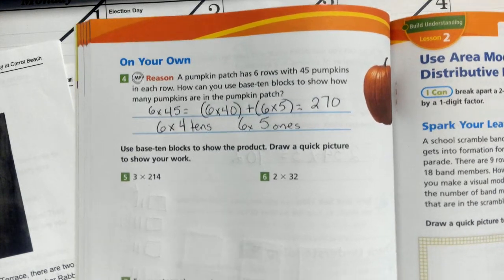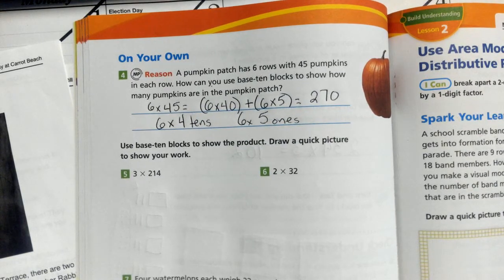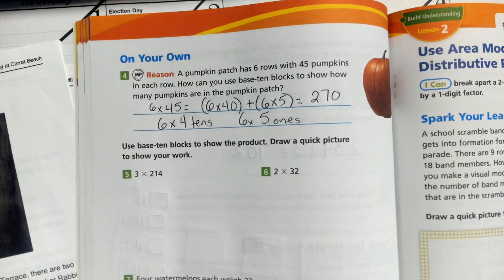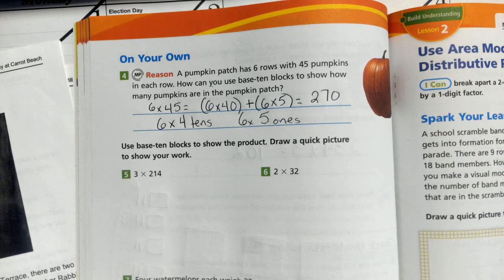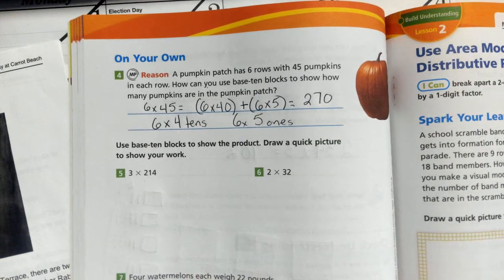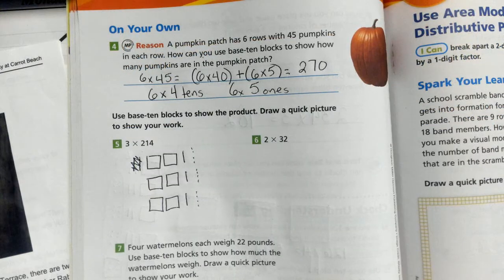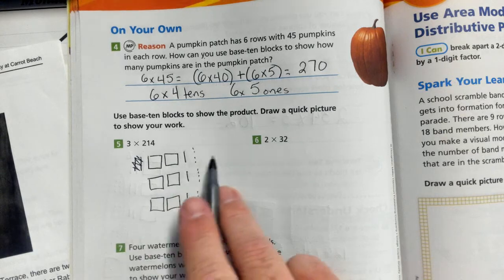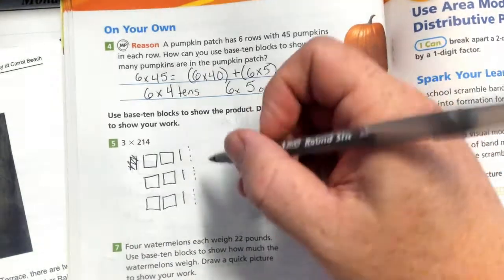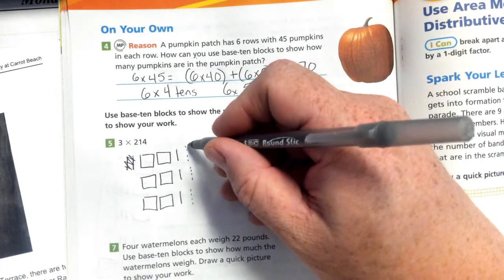Okay? Moving on down to numbers 5 and 6, they ask us to use base 10 blocks to show the product and draw a quick picture to show your work. So 3 times 214. Okay, this is what my quick picture looks like. 214 written 3 times.